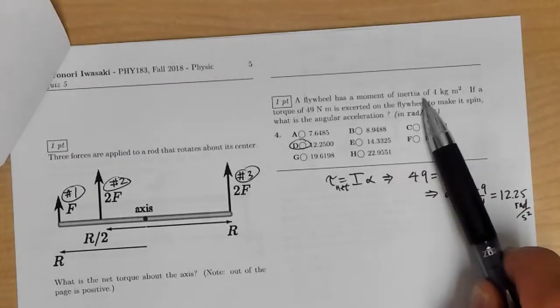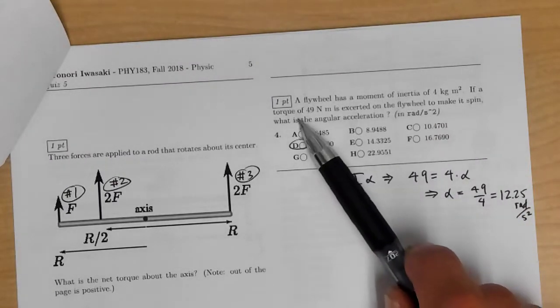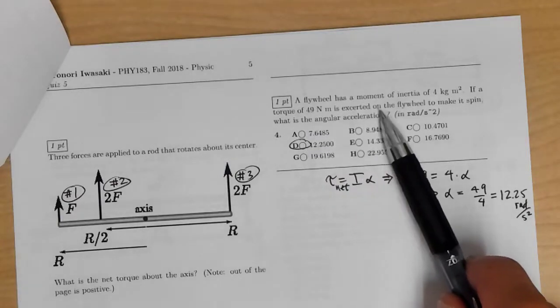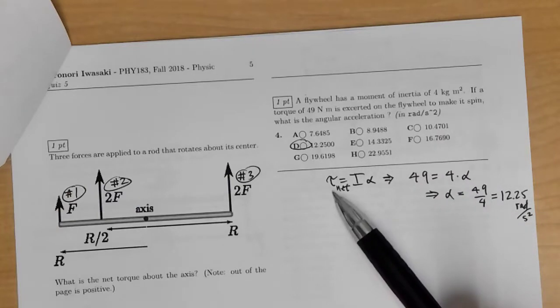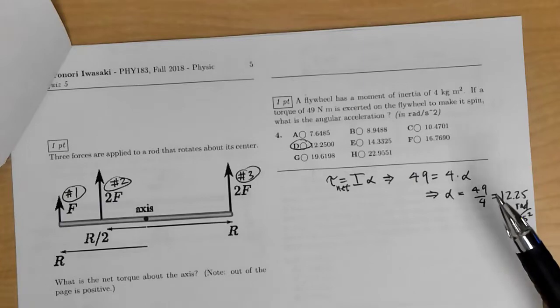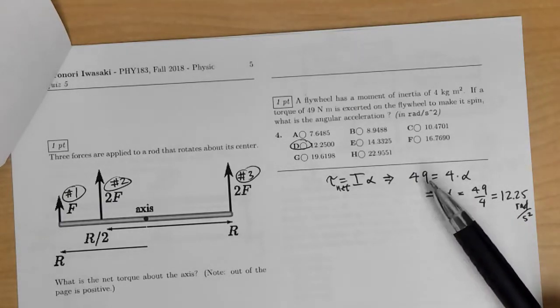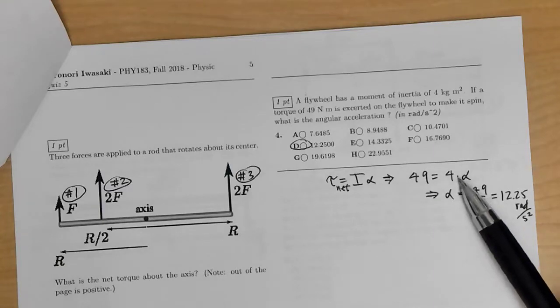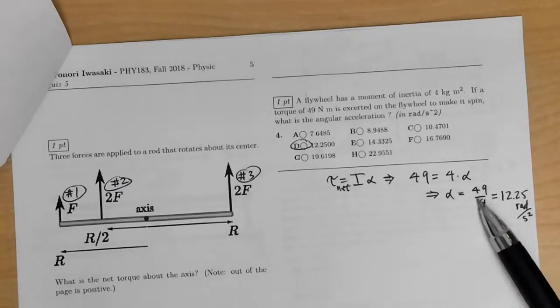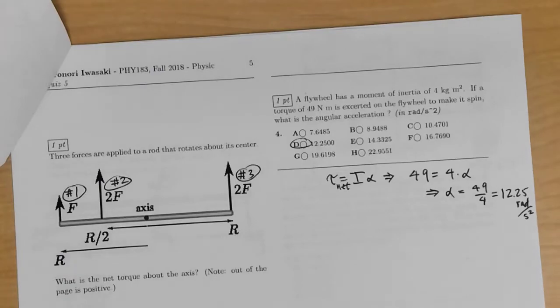Flywheel has a moment of inertia of 4 kilogram-meters squared. If a torque of 49 Newton meters is exerted on the flywheel to make it spin, what is the angular acceleration? Okay, the net torque is equal to I alpha. We're told that the net torque is 49, and I is equal to 4, so we have 4 times alpha, so alpha is 49 over 4, that's 12.25 radians per second squared.